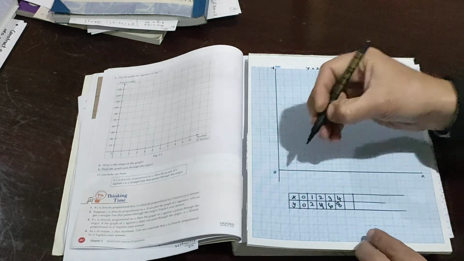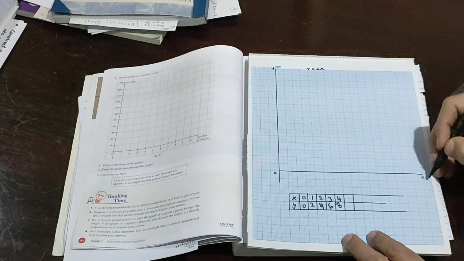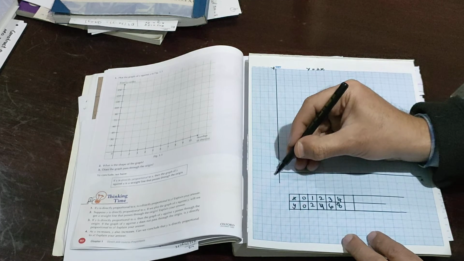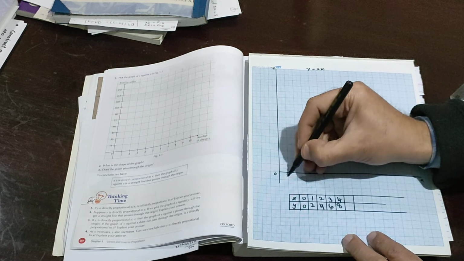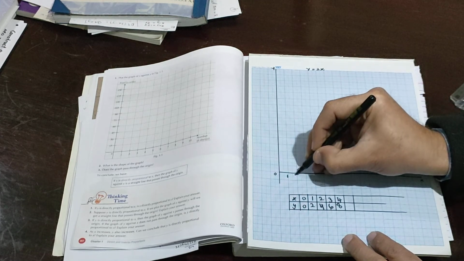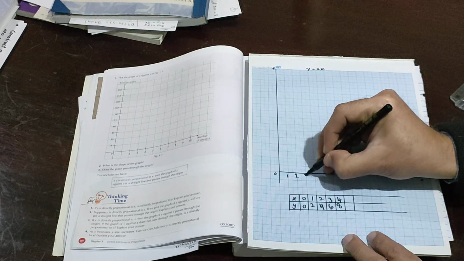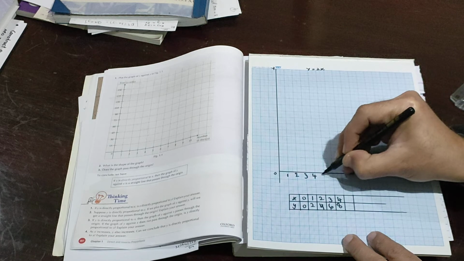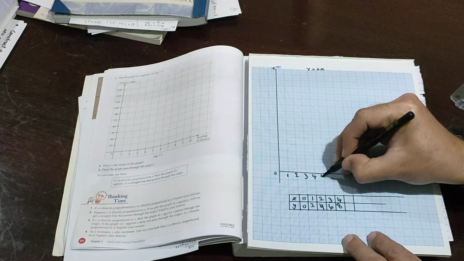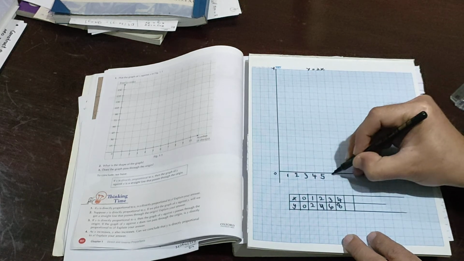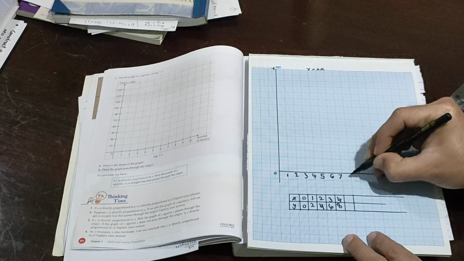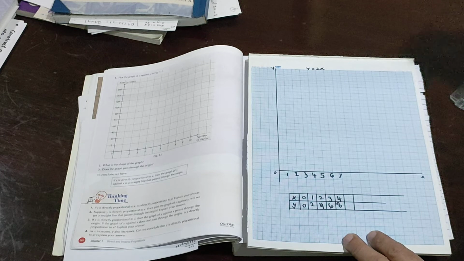Right now, so let's take, this is the x-axis, this is the y-axis. So on the x-axis, this is the origin, right? This is 1, 2, 3, 4, 5, 6, 7, and so on, right?